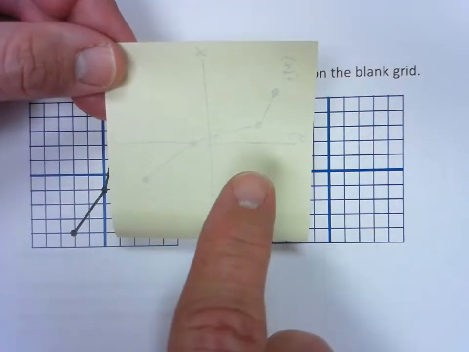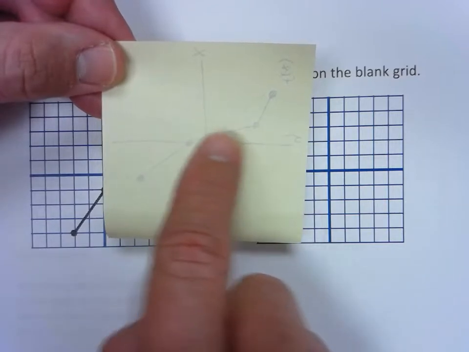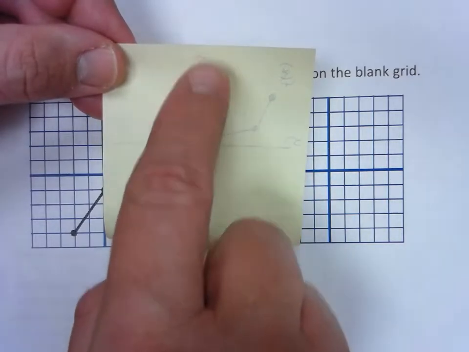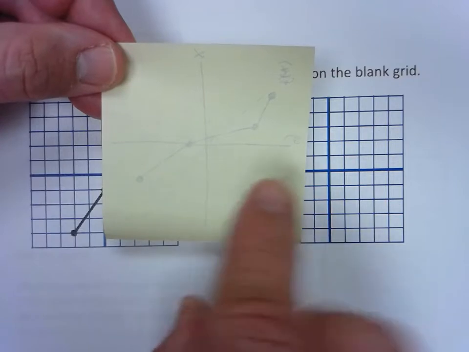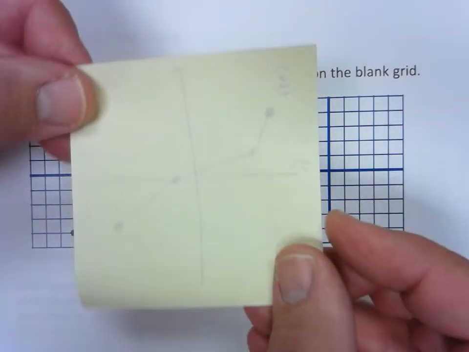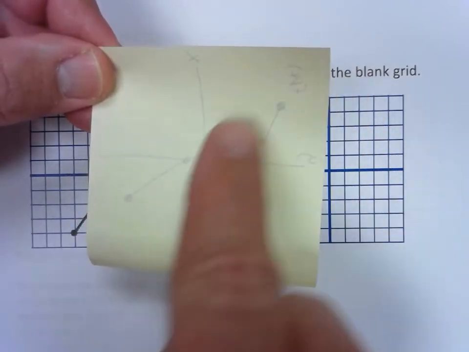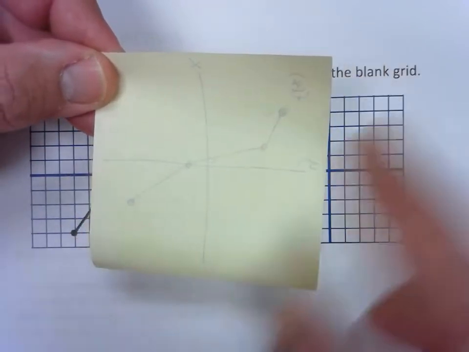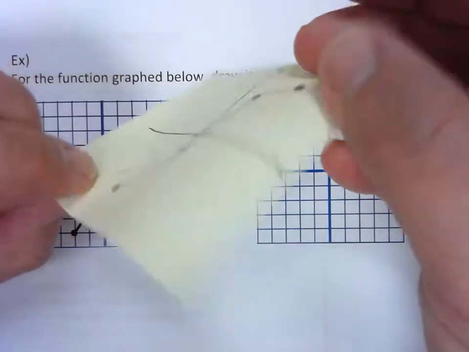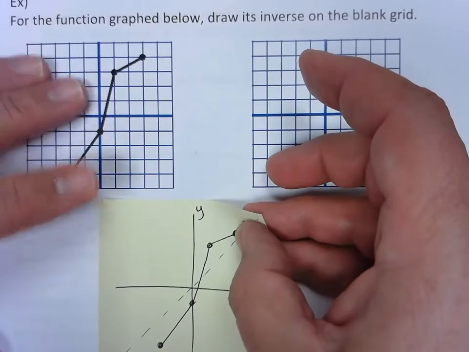That's the only way to guarantee that what used to be the y-axis is now the positive x, and what used to be the x is now the positive y. And so this image right here is what the proper inverse should look like. Because you can even see through the post-it note, that diagonal line is still in the same position. It has to keep that same position to go from the function to the inverse. So that's one trick on how to create the function's inverse graph.